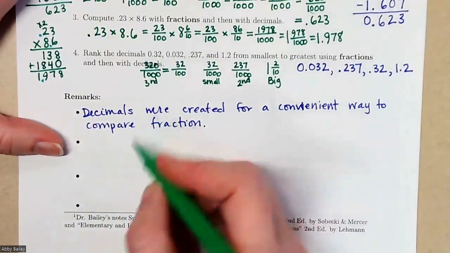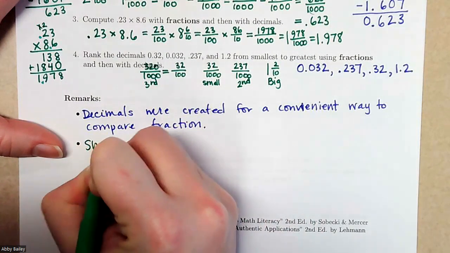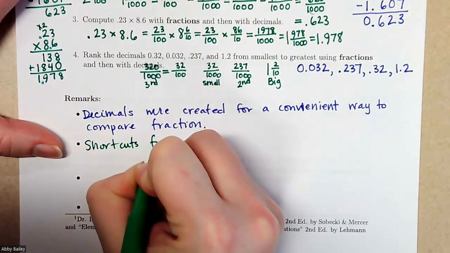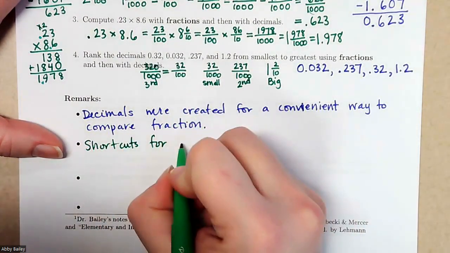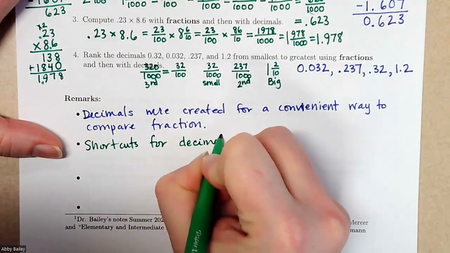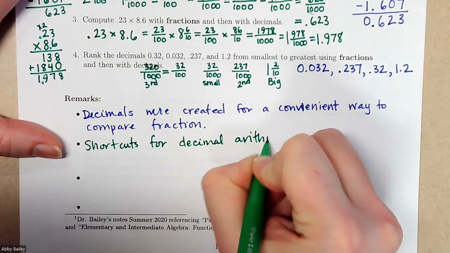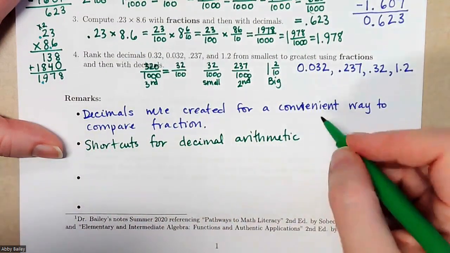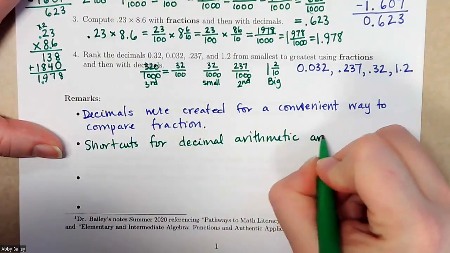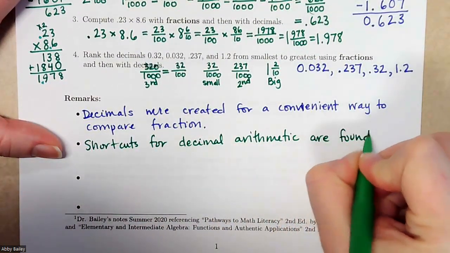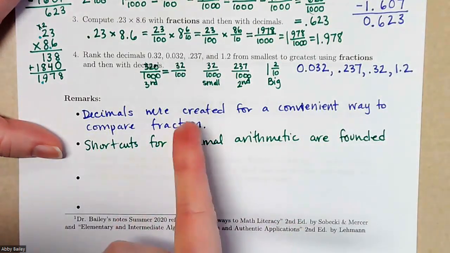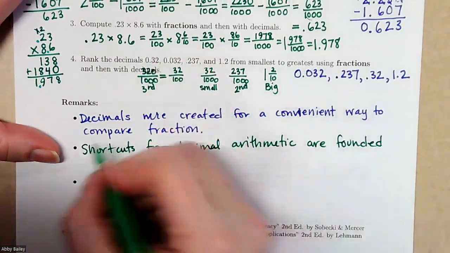And then shortcuts for decimal arithmetic are founded in fraction operations.